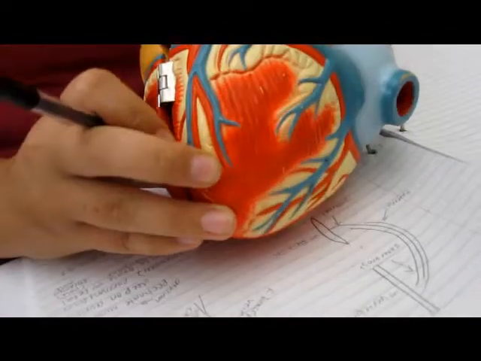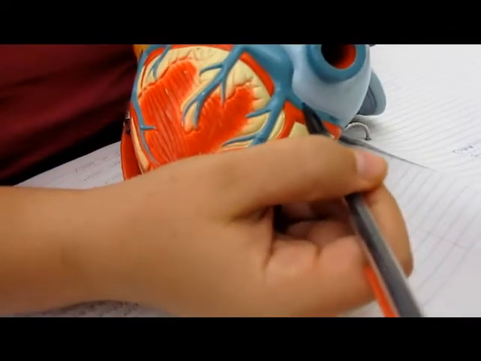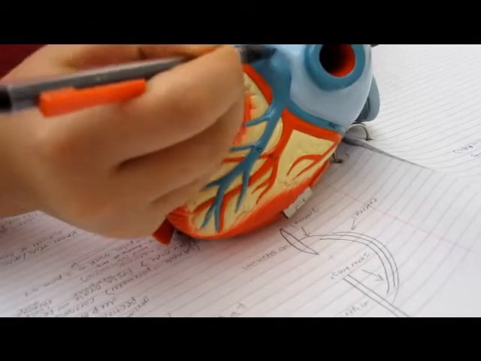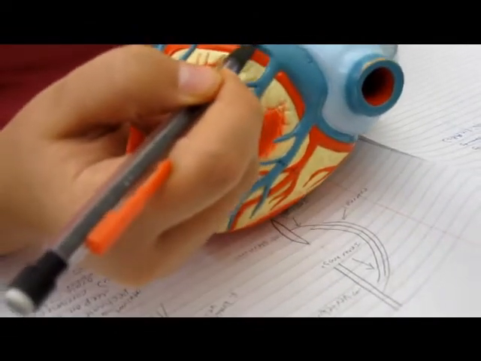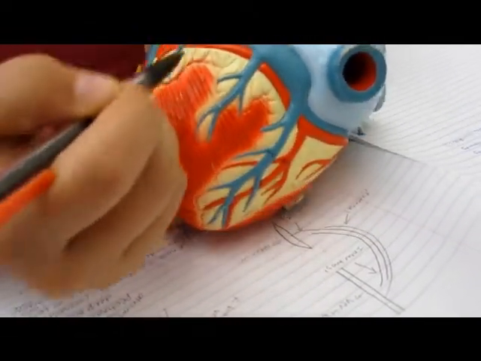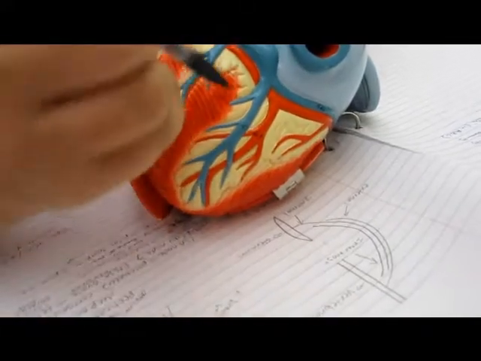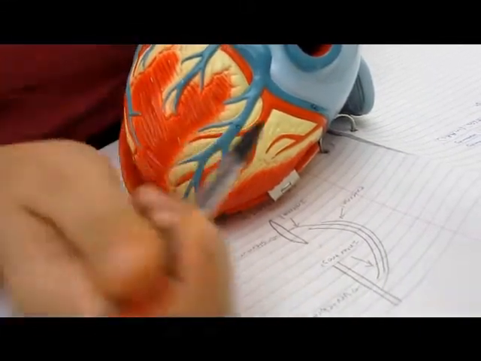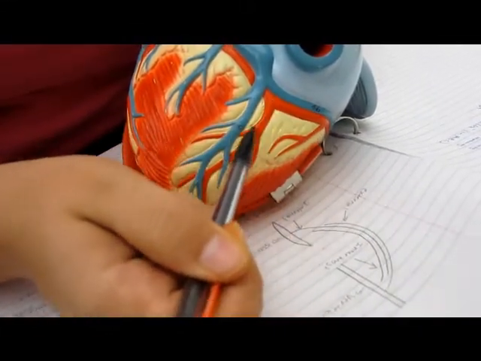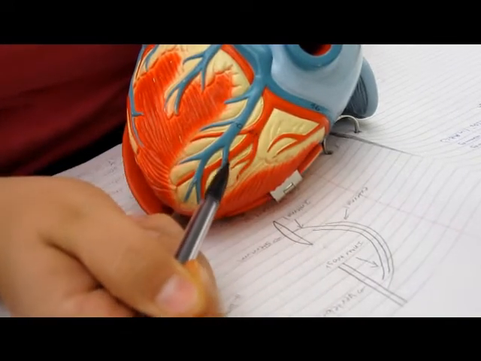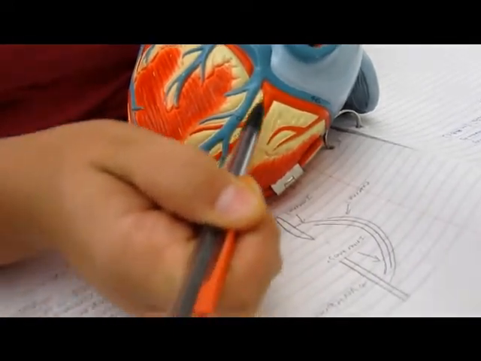On the back, we have the lesser cardiac vein, coronary sinus, and greater cardiac vein, which has a middle cardiac vein. Then we also have the posterior interventricular artery.